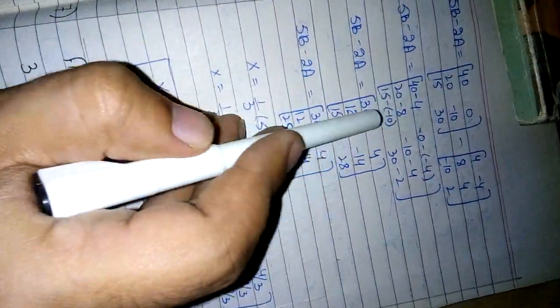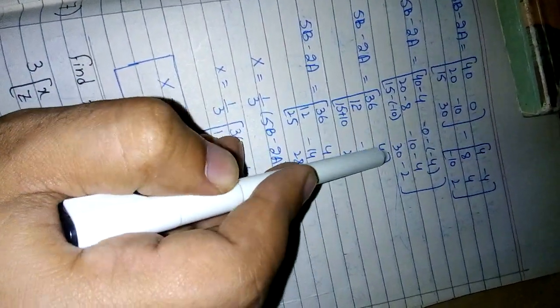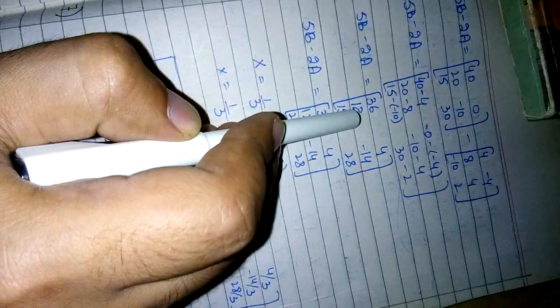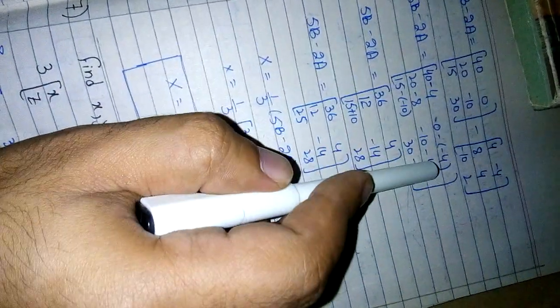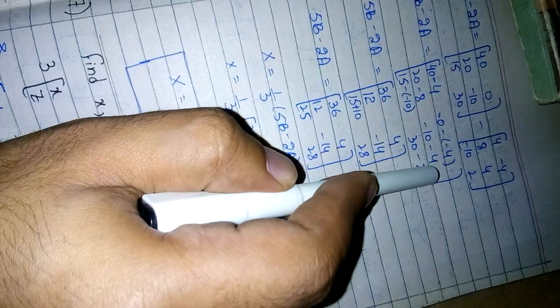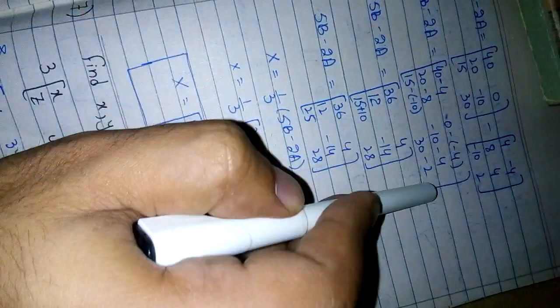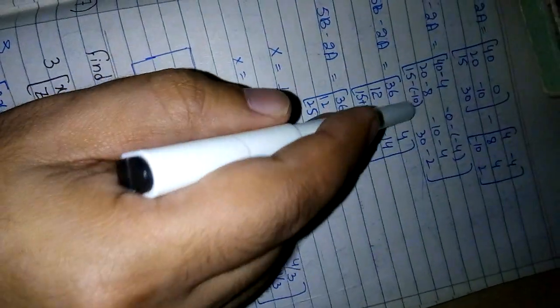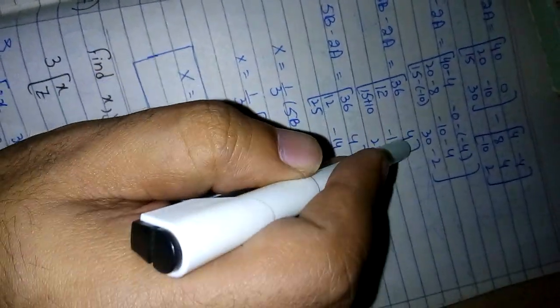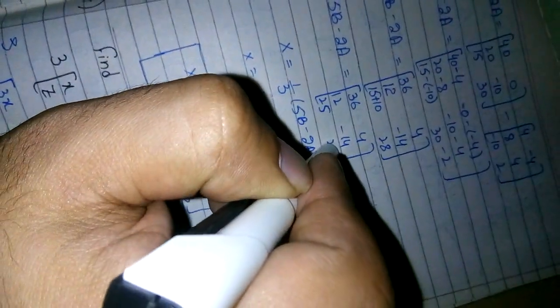Next, 40 minus 4 is 36, 0 minus 4 is negative 4, 20 minus 8 is 12. The signs are same, so we add 10 and 4, and the sign will be negative. 15 minus negative 10 is plus, so 25, and 13 minus 2 is 28. So we get 36, 4, 12, negative 14, 25, and 28.